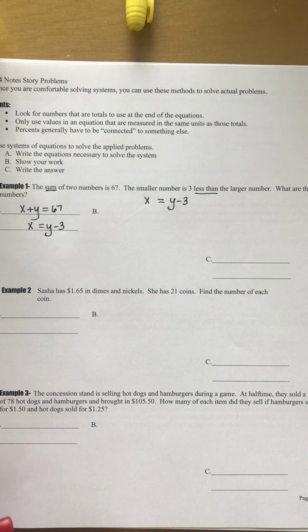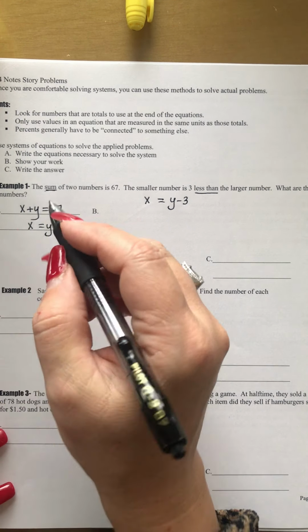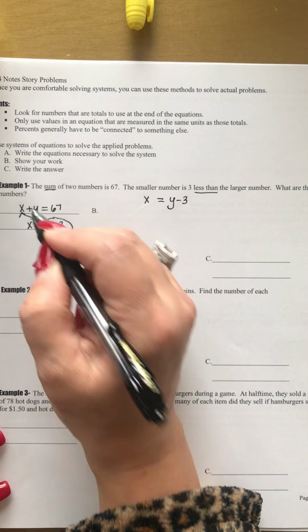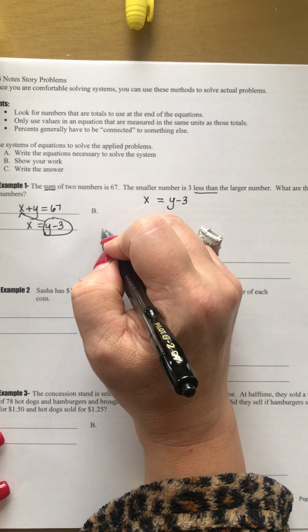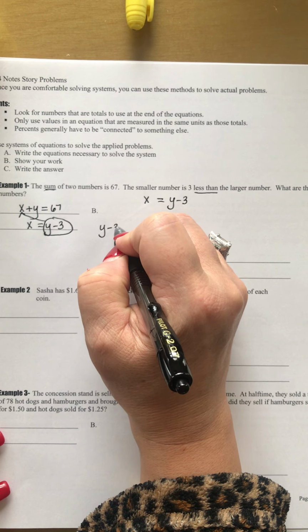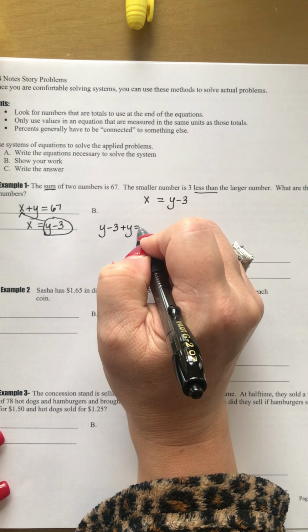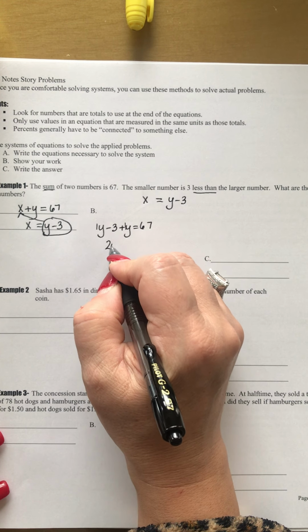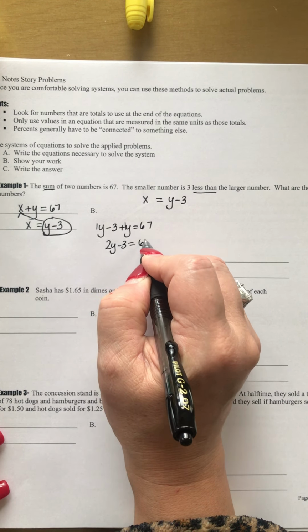And now this is set up, in my opinion, for substitution. So if x is y minus 3, I'm going to plug that in for x in the top equation. So you have y minus 3 plus y equals 67. Then these two y's you can add up, so you get 2y minus 3 equals 67.